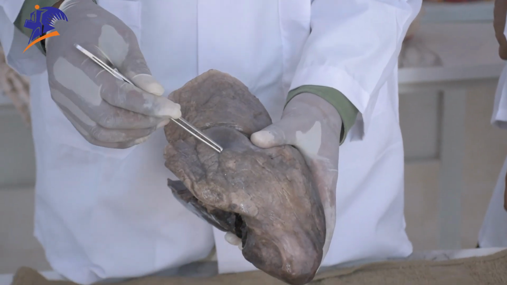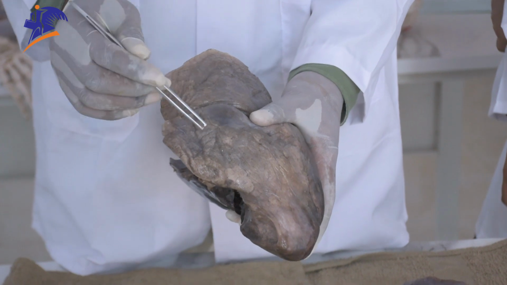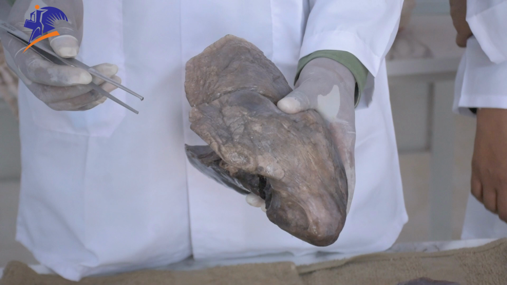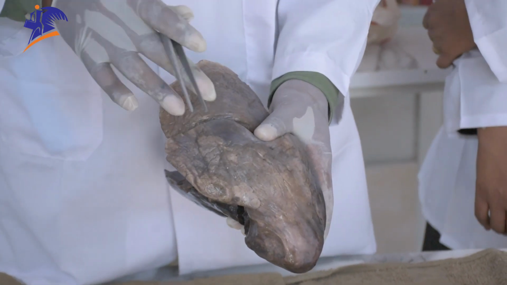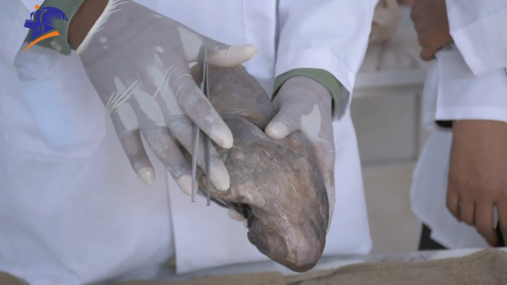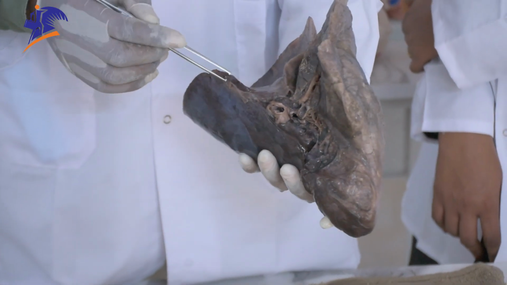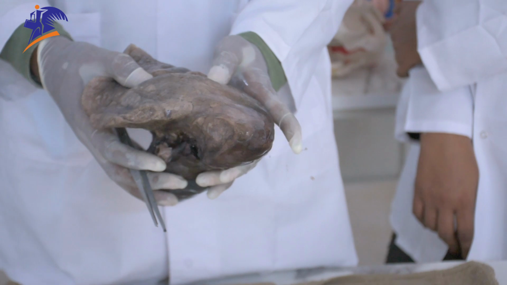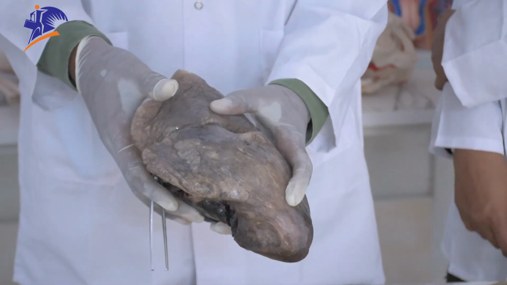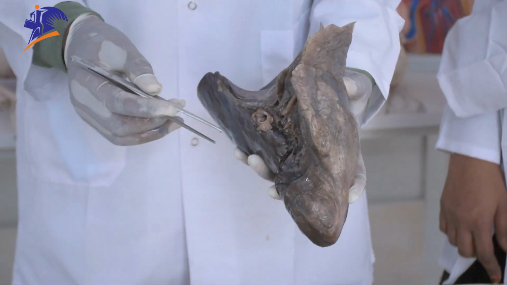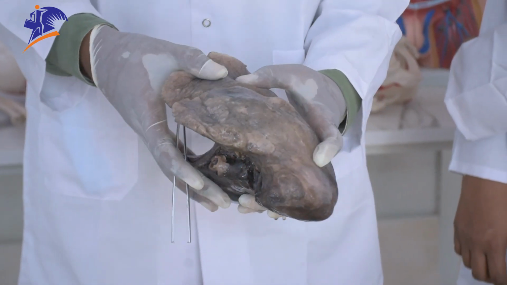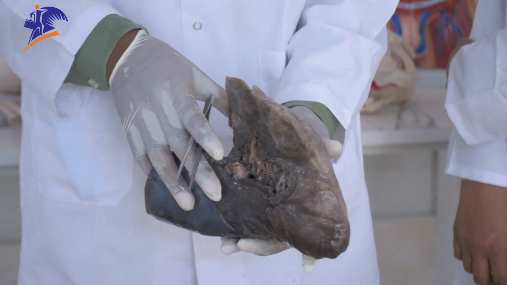Attached to the lungs we will find the visceral pleura. The pleura is the serous membrane that covers the lung. It has two parts. The inner one, which is attached to the lungs, is the visceral pleura. The outer one, which attaches to the thoracic wall, is the thoracic or parietal pleura. The potential space between parietal and visceral is called the pleural cavity, usually filled with fluid to facilitate the process of respiration.